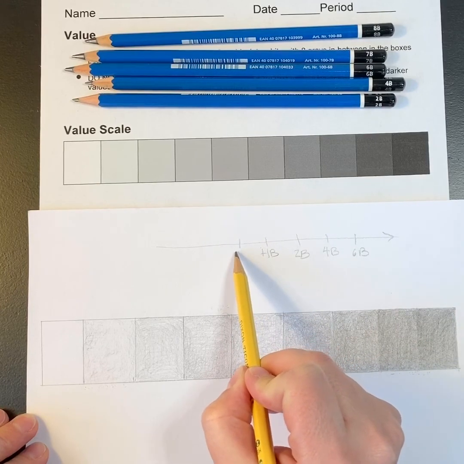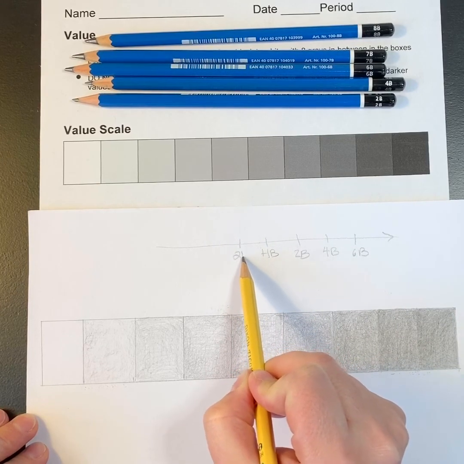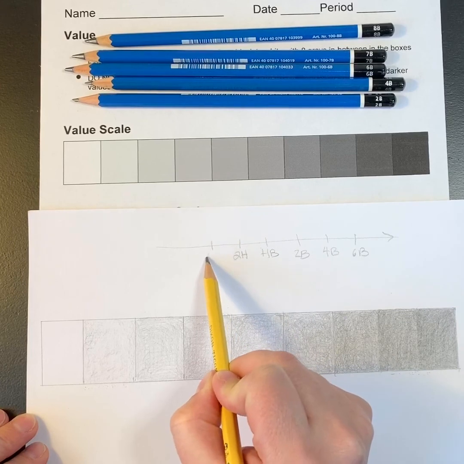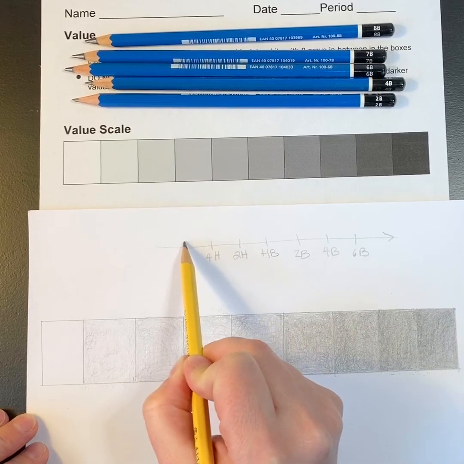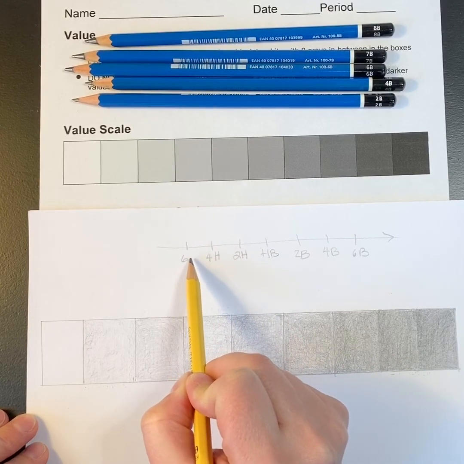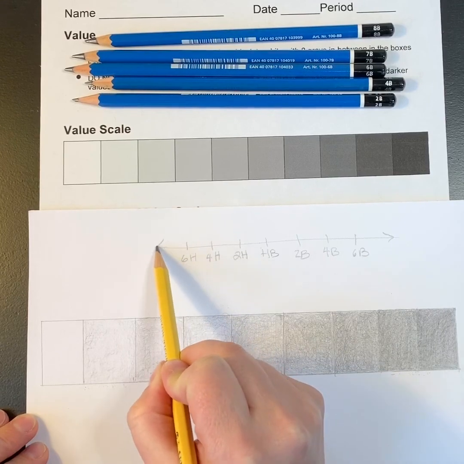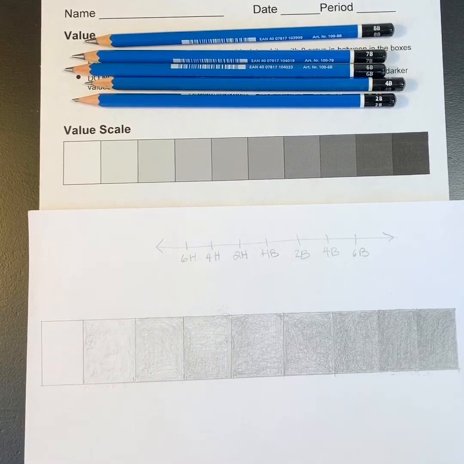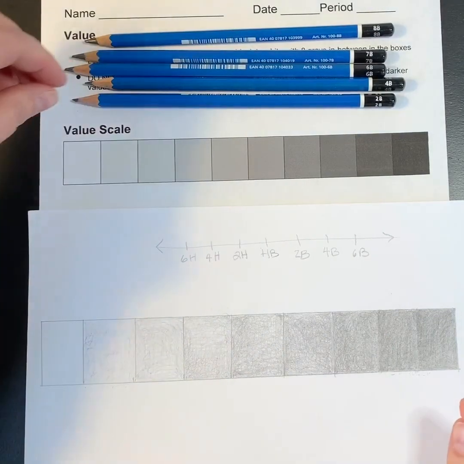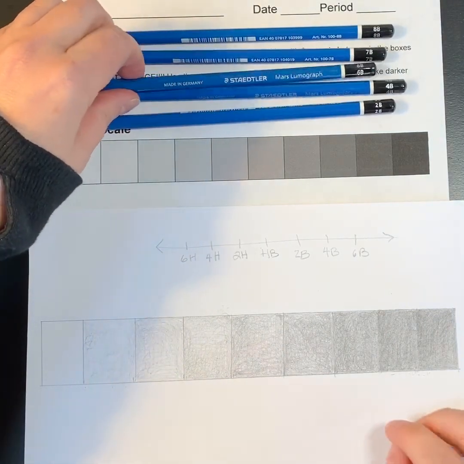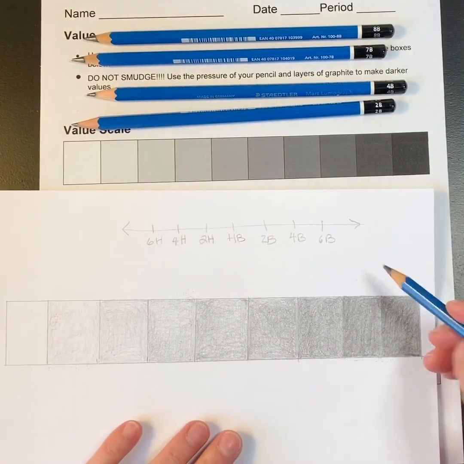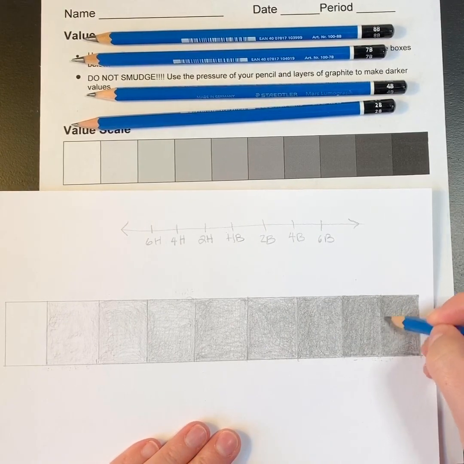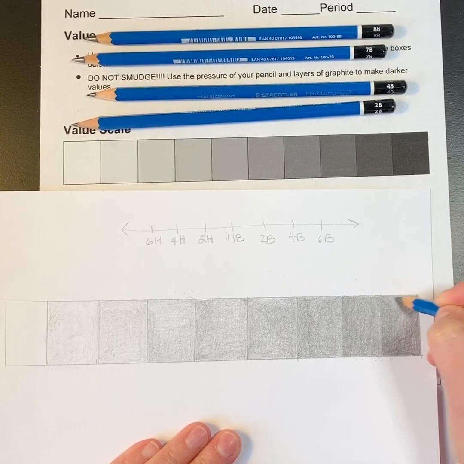Okay, and on the other side would be the H's, and these get harder and lighter as the number gets higher. So in this case, if I have a 6B, I could go back with my 6B or any of my other dark pencils, and I can go back and start adjusting some of the values by adding another layer with this very soft, darker pencil.